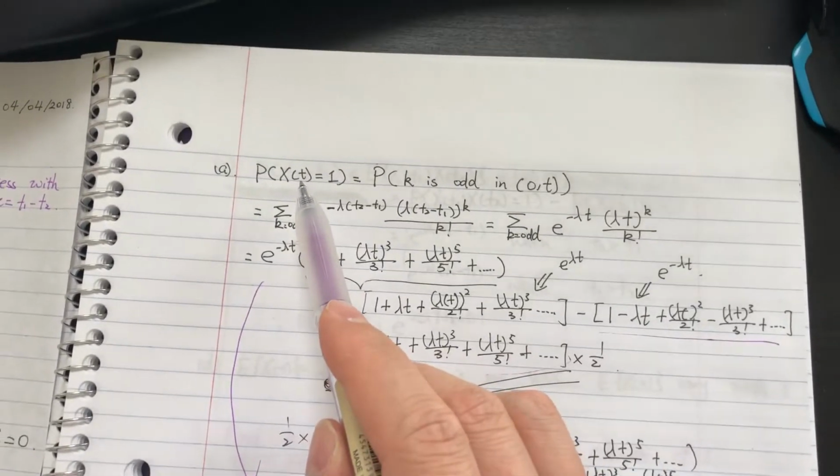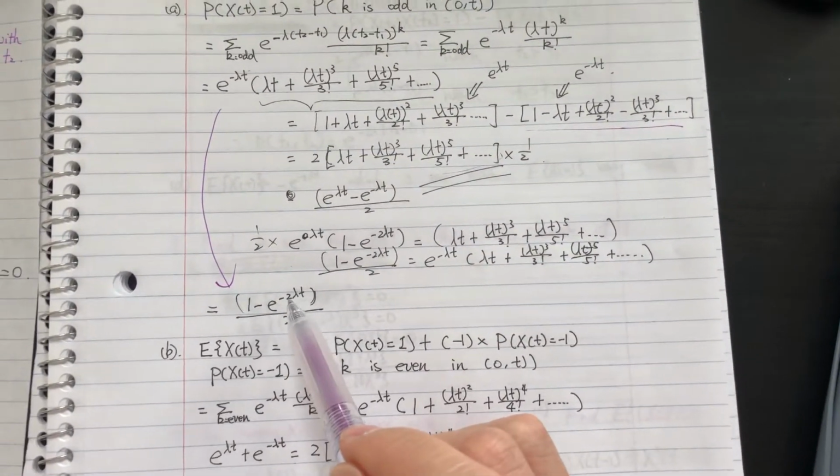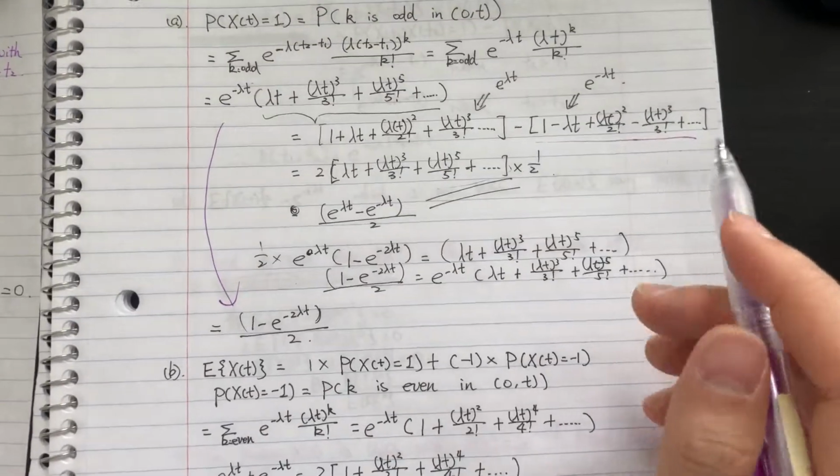So the probability of X(t) equal to 1 is equal to 1 minus e to the power of minus 2 lambda t, divided by 2.